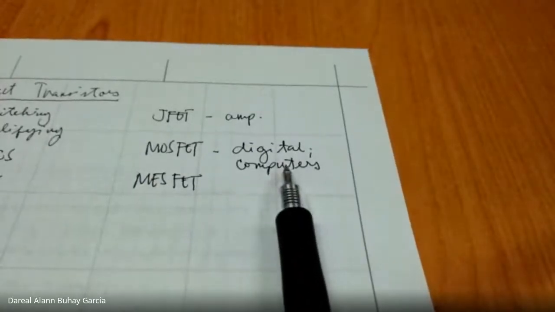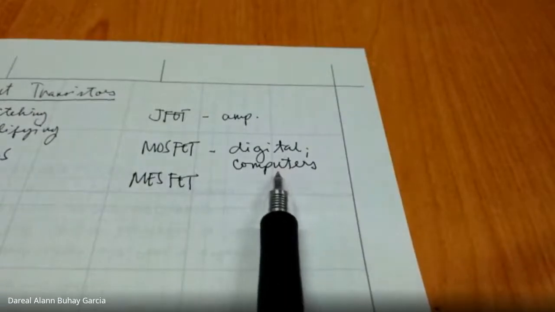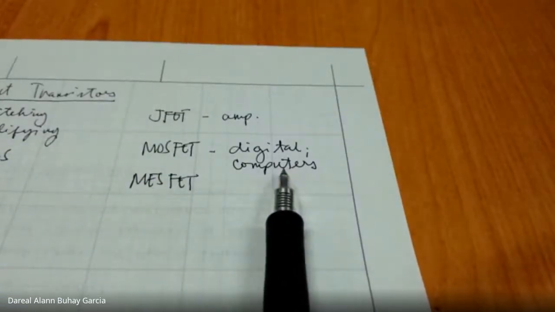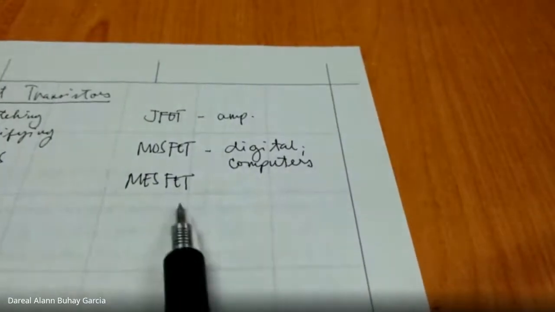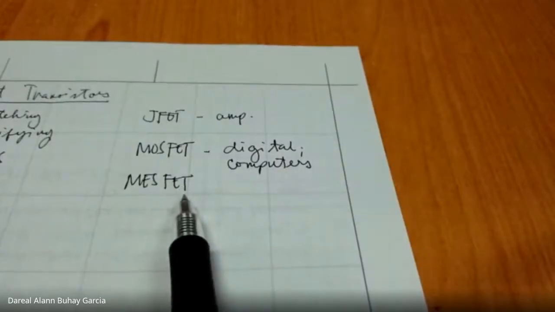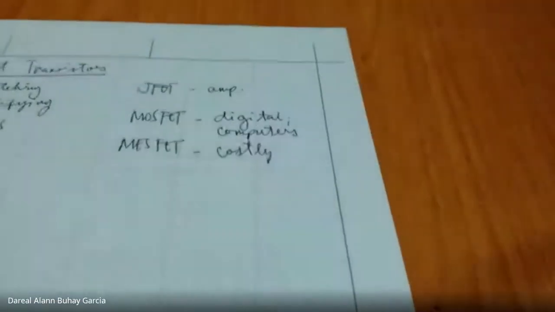Since computers handle only two types of signal, on and off, it is switching again. MESFETs could be used also for amplification and switching, but they are more costly. That is their disadvantage.